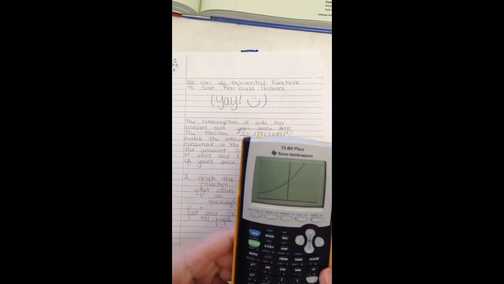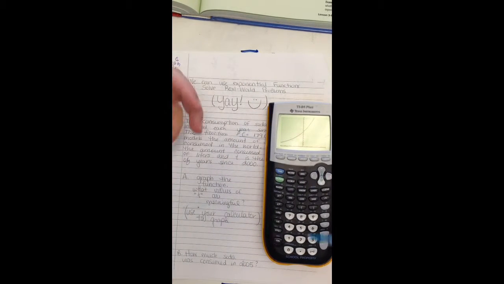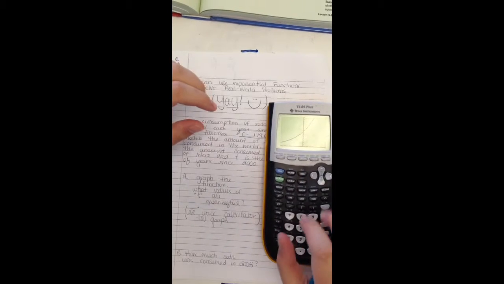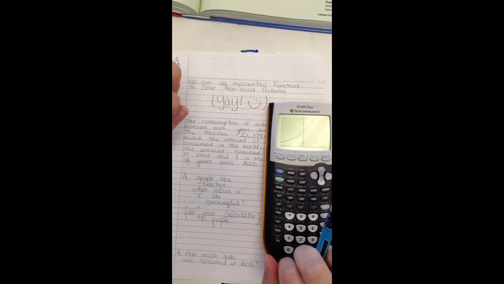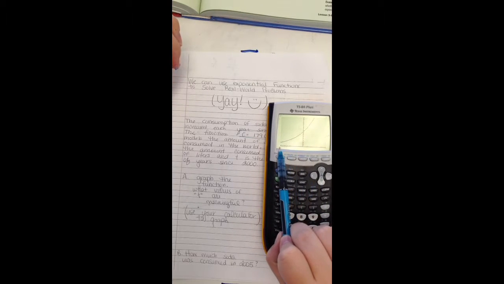Okay, so that's great. We have this, but what does that matter? Now, so that means what values of t, or x in our case on our graph, actually mean something. Now, we're talking about t being the number of years, so t is the x values.